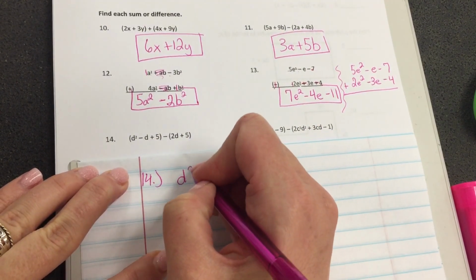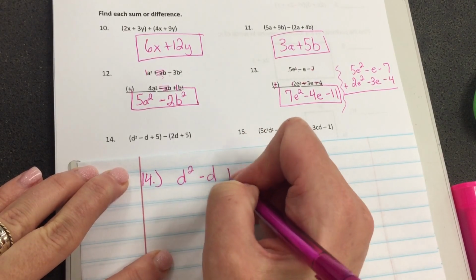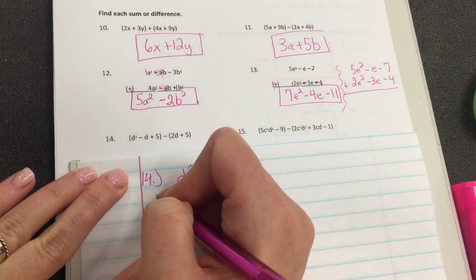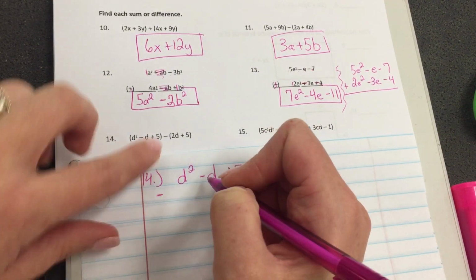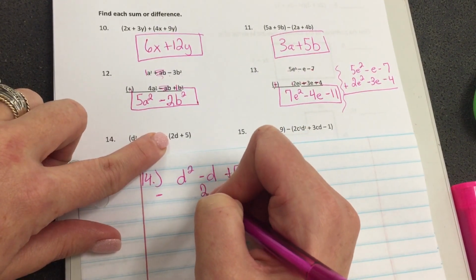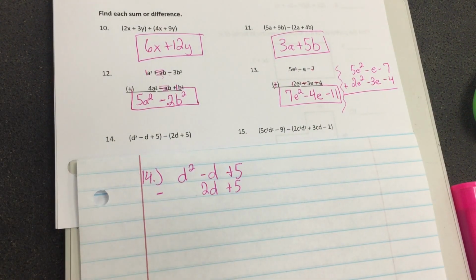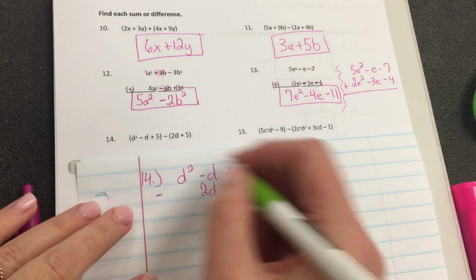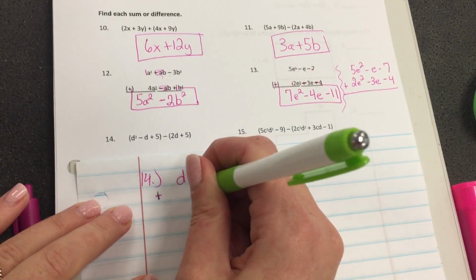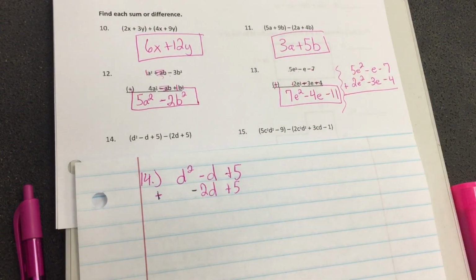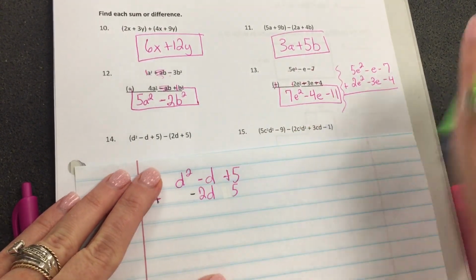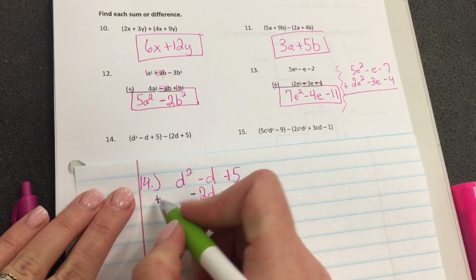We have d squared minus d plus 5 minus, now remember, we have to line these up. So this is 2d plus 5. Now, since this is a subtraction, we have to do keep, change, change. So this problem actually is keep, change, like that, a negative. And I'm just going to wipe this out and make this a negative.